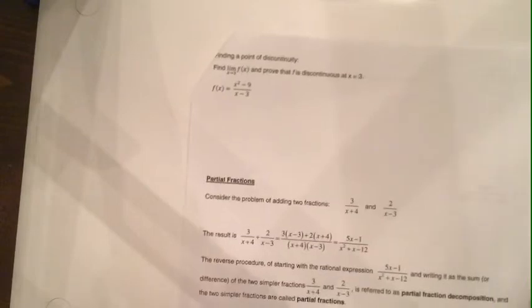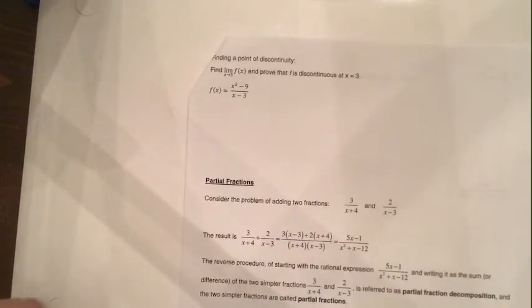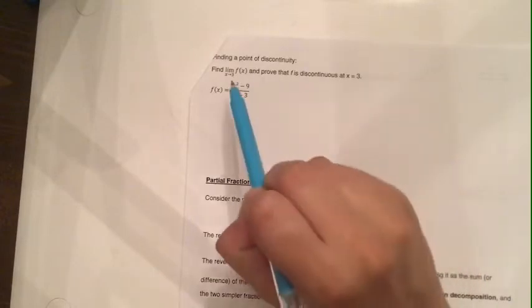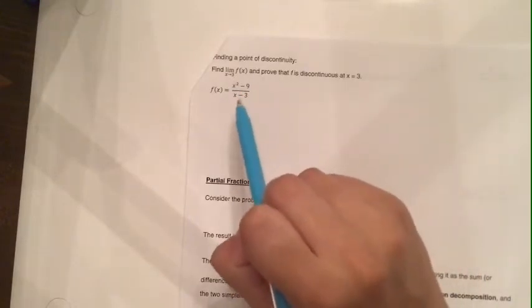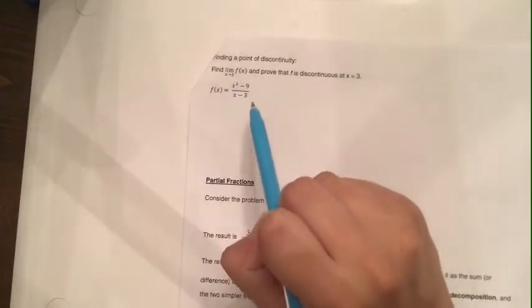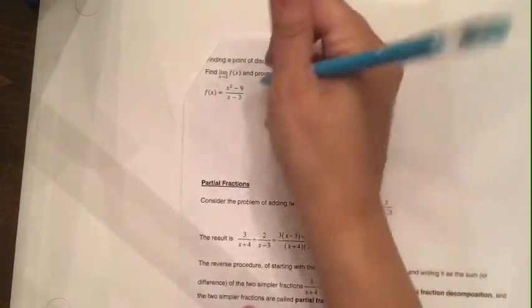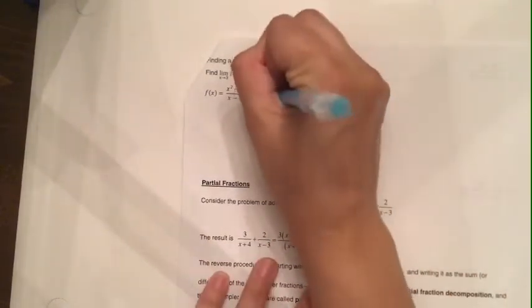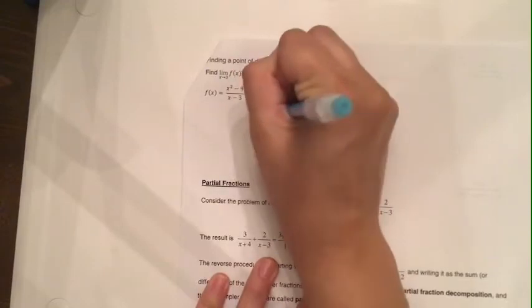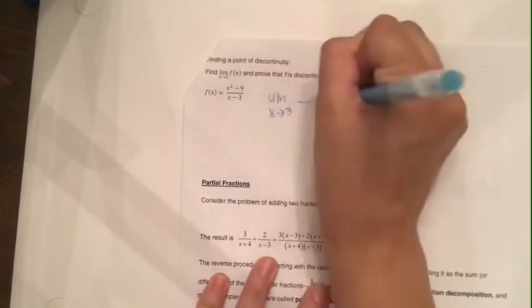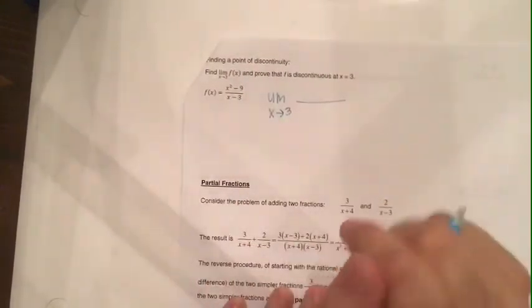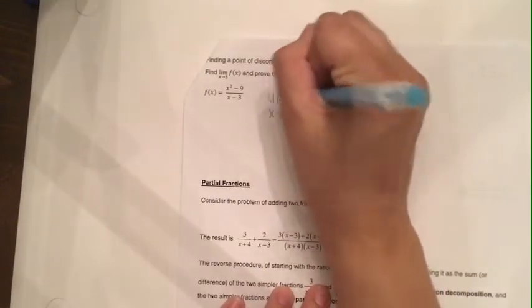So going back to our direct substitution, if you plugged in 3, that would make the denominator 0. So your first step when you look at rationals is always to factor them. So I want the limit as x approaches 3. If you factor that numerator, it's x plus 3 times x minus 3.